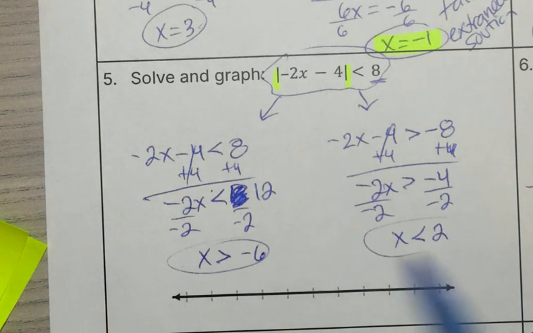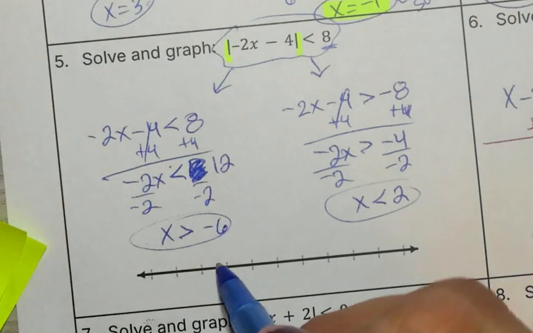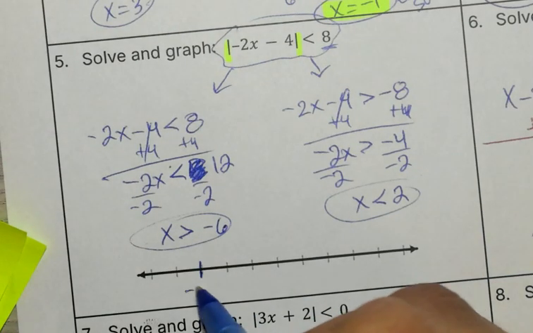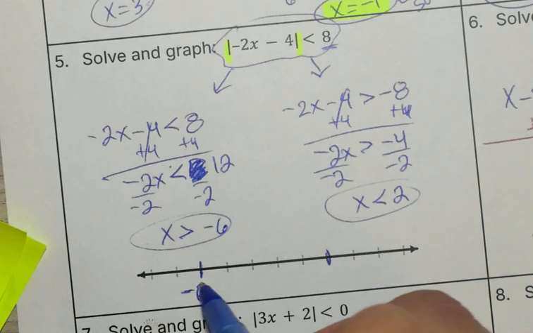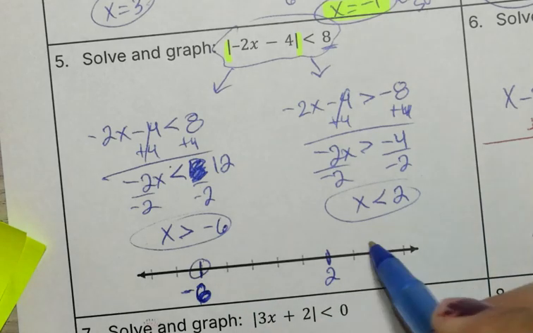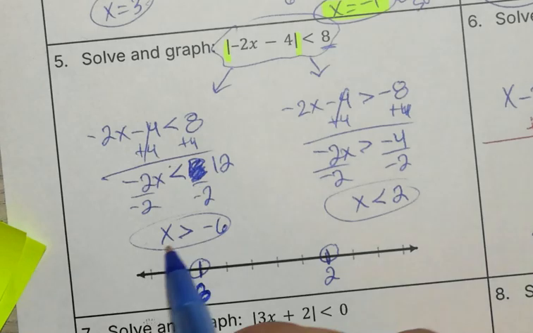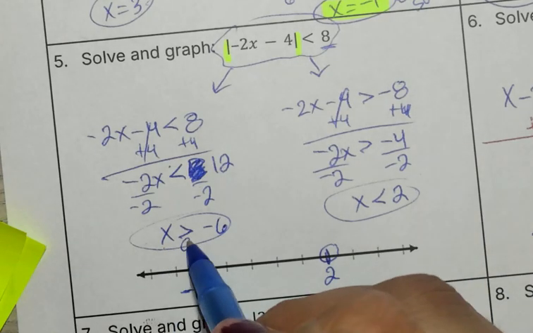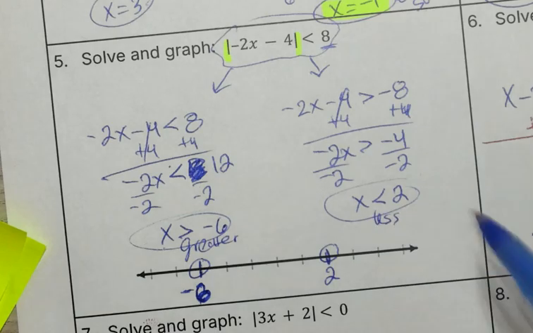So we want to graph this in the little graph right here, and we're going to start with a line for negative 6 and a line for positive 2. Circle on both. They're not equal to, so we're going to leave them open. This symbol right here is x is greater, and this symbol is x is less.